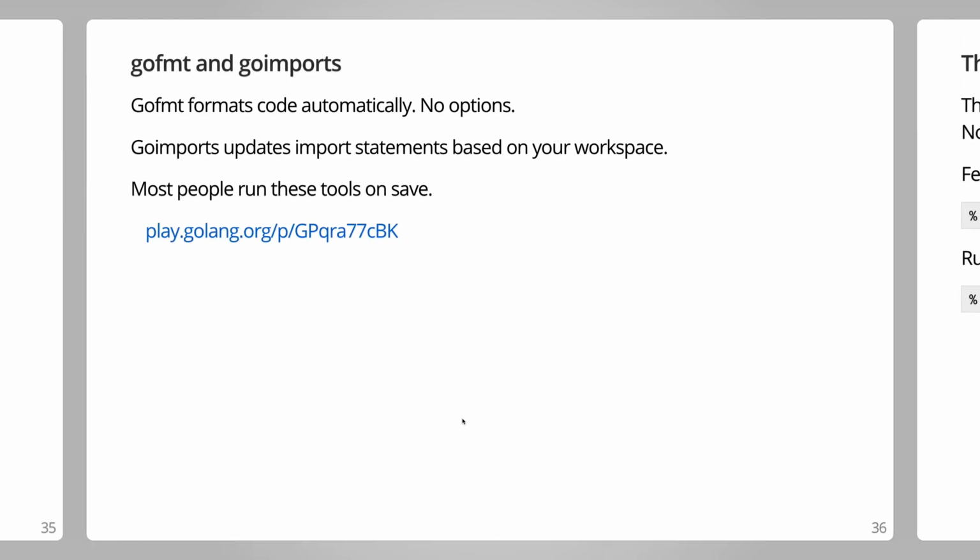So Go fmt and Go imports are nice because whenever you run them on your code, it's going to format your code so that it looks nice, basically.